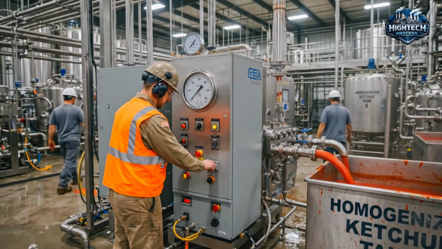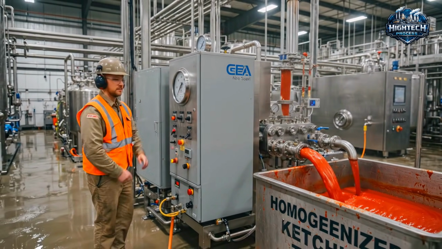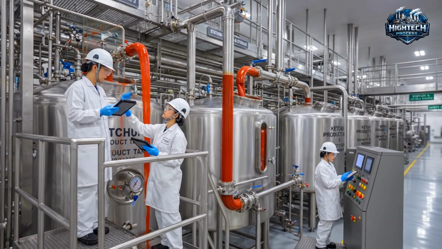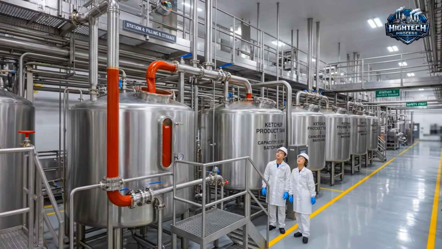The pressure is steady, running at 150 bar. Checked. The texture is perfect. Levels are stable and sensors show perfect balance. Excellent. Initiating the next phase of packaging now.